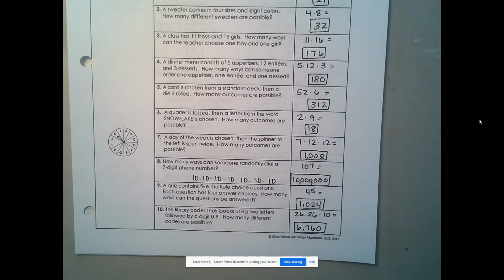Number 10, the library codes their books using 2 letters followed by a digit 0 through 9. So there are 26 letters in the alphabet. You would need to know that fact. Times, there's still 26 letters in the alphabet. If the first letter is a Q, the second letter can still be a Q. And then times 10 possible digits, giving 6,760 choices.